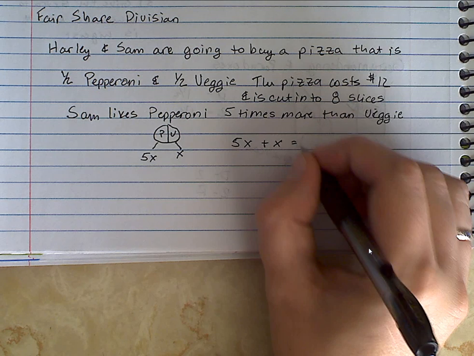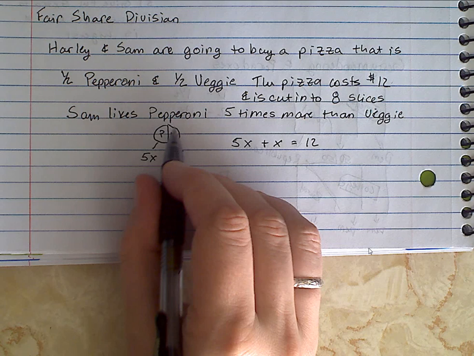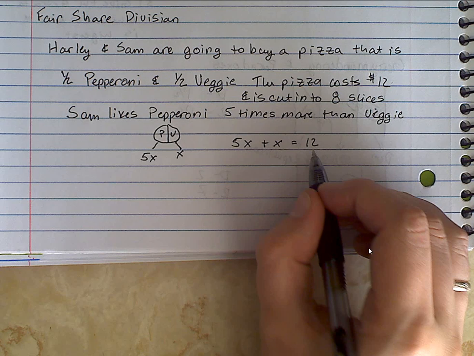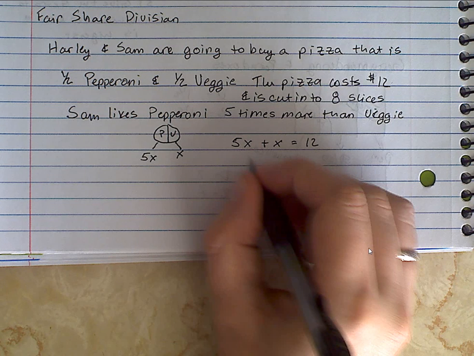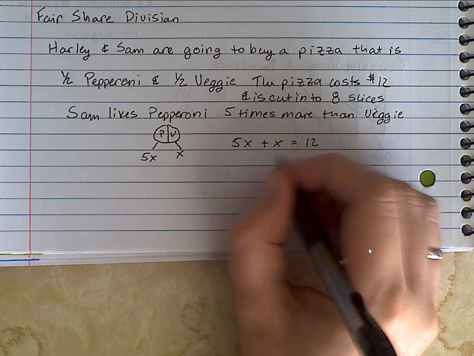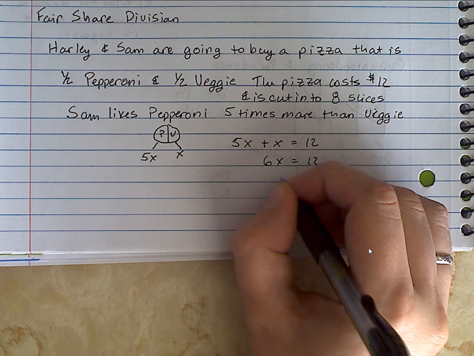Why are the veggie and the pepperoni the same variable? Because we're adding them together to get how much it costs. And so 5x plus x is how many x's, anybody? 6x. So 6x is equal to 12. So x is equal to 2.